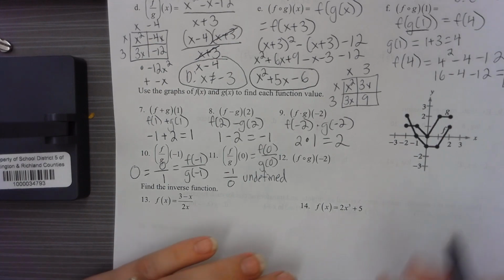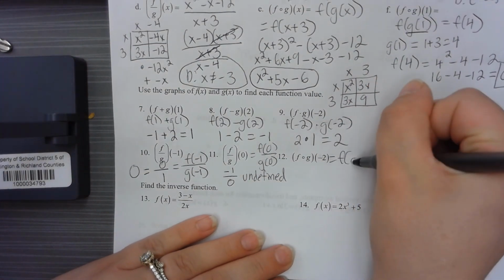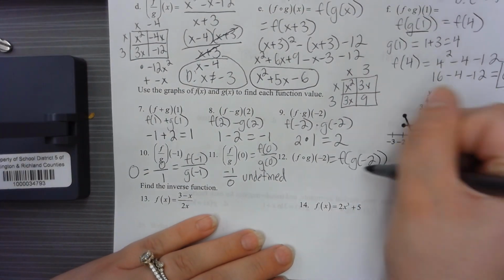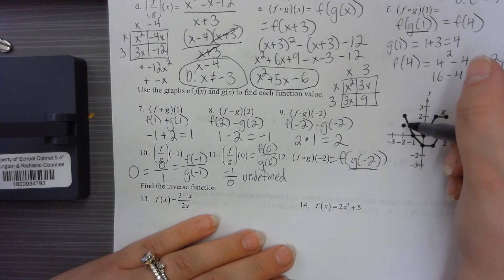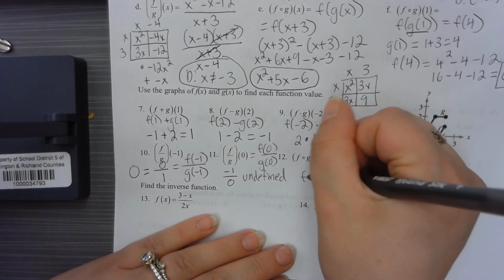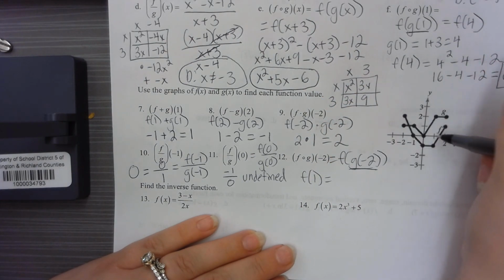And then finding f of g of negative 2, we're really looking for this. So we again start by finding g of negative 2. So that's going to be 1. We see from our graph, because we go to negative 2 and we go to g, that's 1. So we're really looking for f of 1. And so then we go over to 1, and that's going to be negative 1.